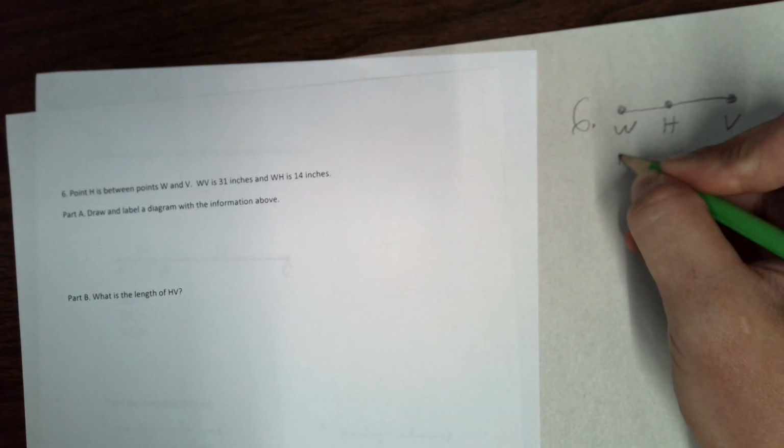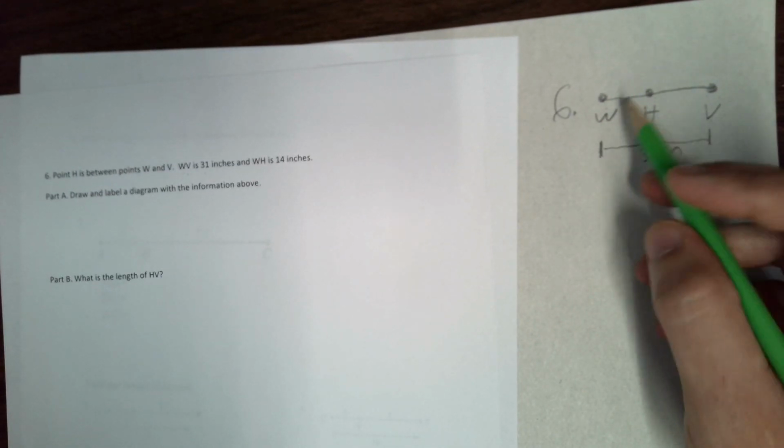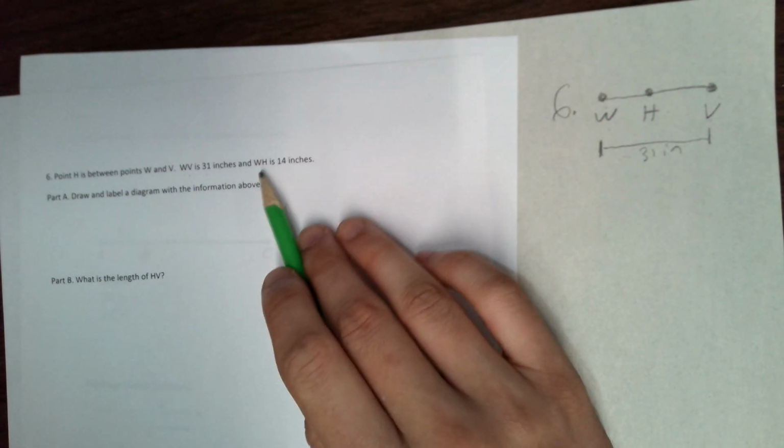So I'm going to label it with the line below it here. From W to V, the whole thing is 31 inches. I think that helps a little bit more than if you draw the arc, which gets kind of confusing. So if you have the whole thing, we're going to draw 31 inches down below from W to V. And WH is 14 inches.